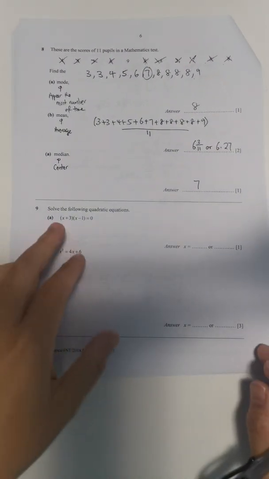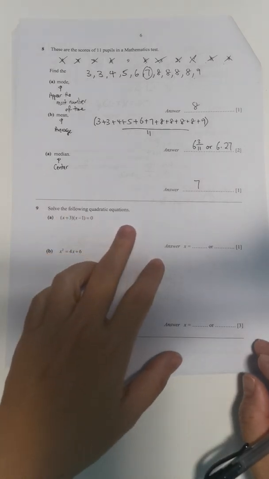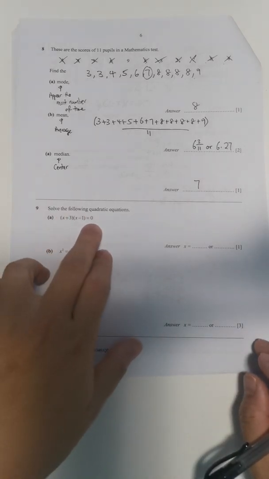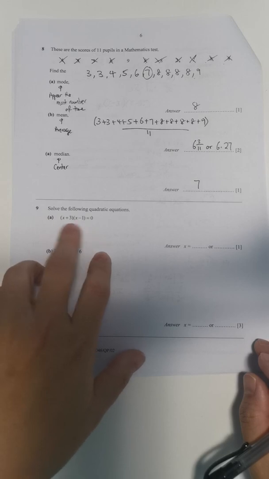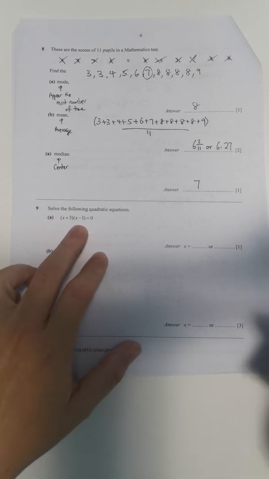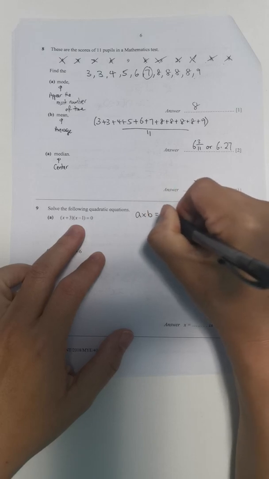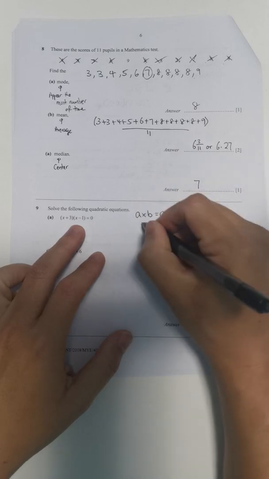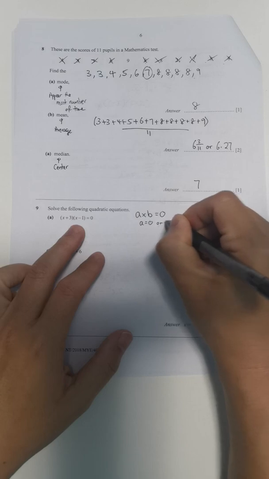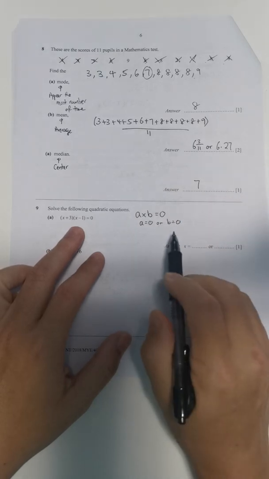Alright, question number 9. Solve the following quadratic equation. Okay, in this case, we have a 0 and we have a product, so we are going to make use of the zero product rule. What do you mean by zero product rule? Let's say I have two numbers, A times B equals 0. So your A is either equal to 0 or your B is equal to 0. This is the meaning of the zero product rule.